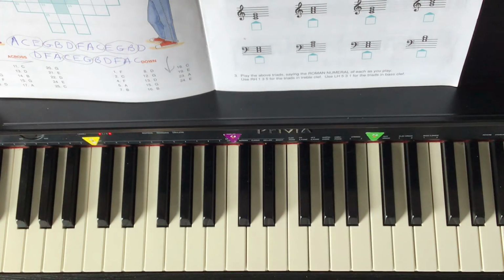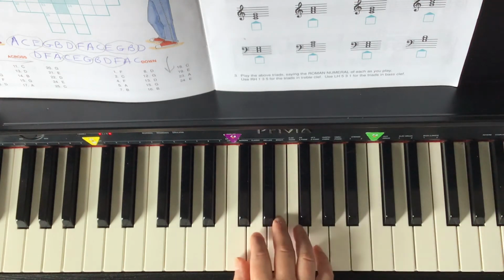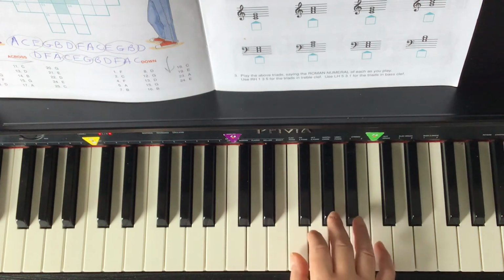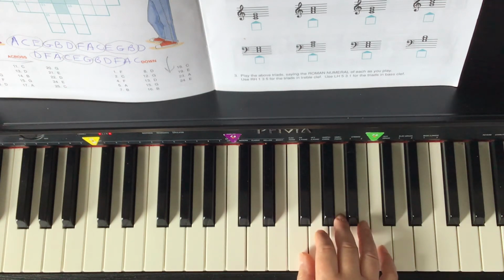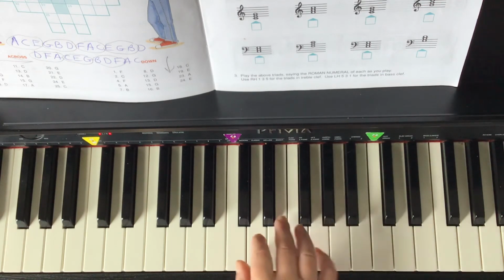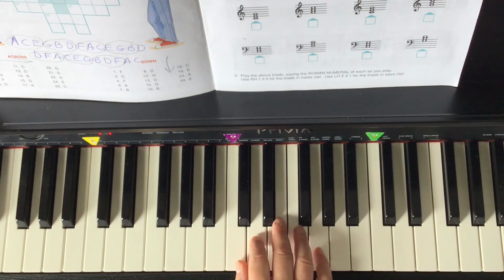Question number 2. Going across is all treble clef. The first chord, the root is C, therefore this is a C chord, 1 chord. The next one, the root is F, therefore it's the F chord. In the key of C, it's the 4 chord. The next chord, the root is C, C, E, G. The C triad is the 1 chord.